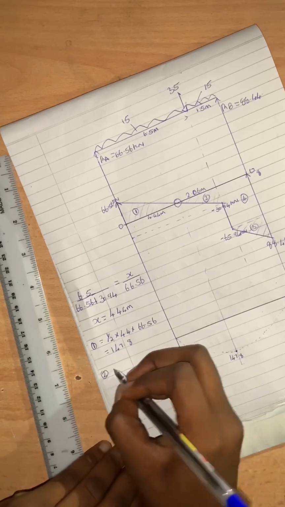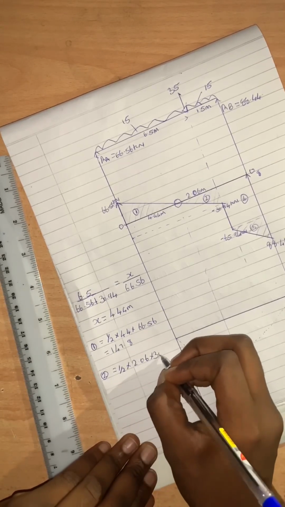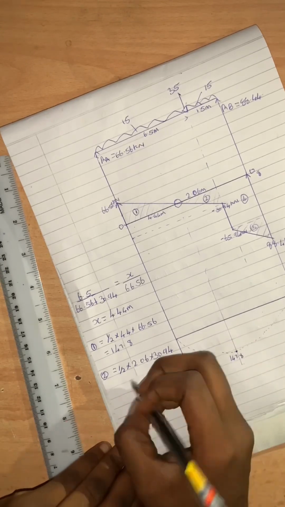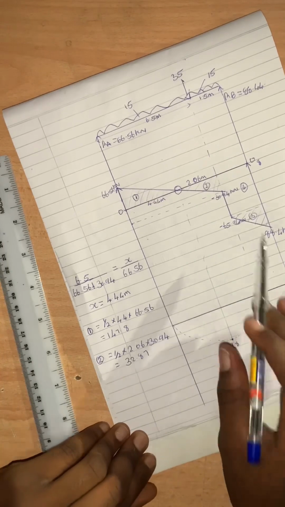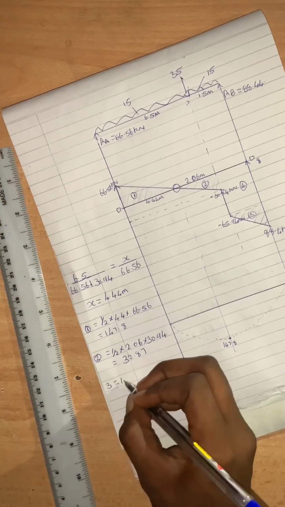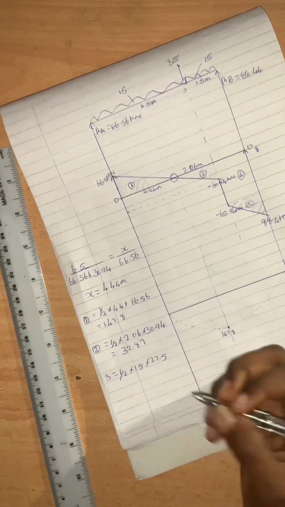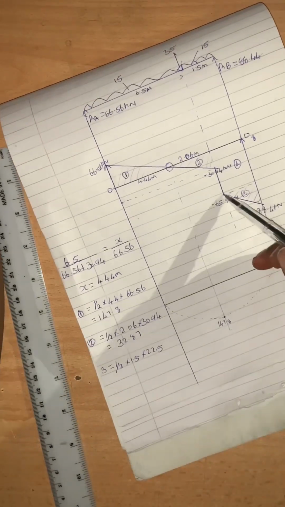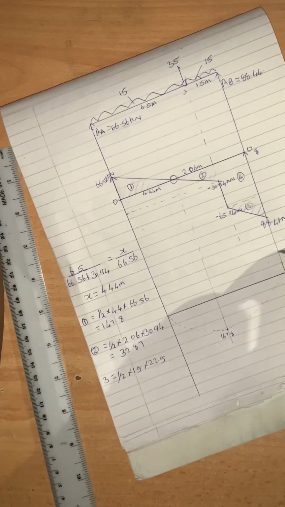For shape 2, you have 1 over 2 times 2.06 times 30.94, which is equal to 32.87. And then for shape 3, you have 1 over 2 times 1.5 times 22.5. So how did we get this 22.5? We know from here to here is 1.5. That's settled. For this 22.5, you need from here to here. So what we just did is it's 8.4.